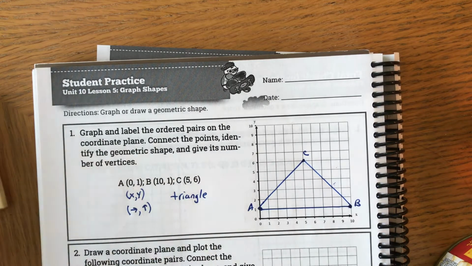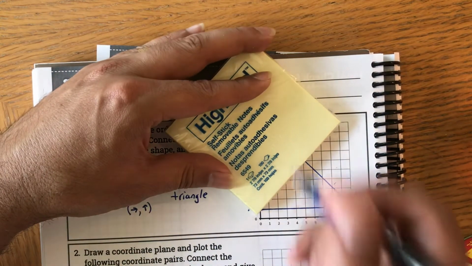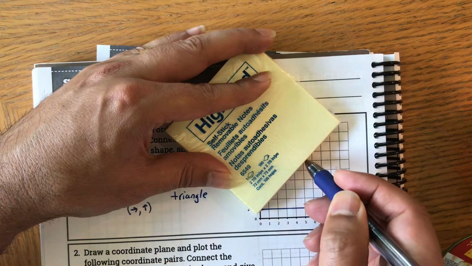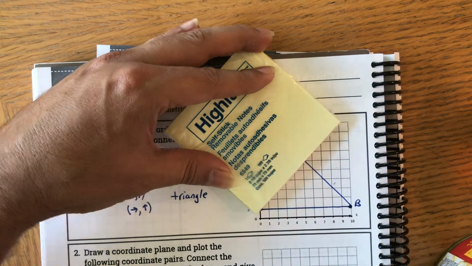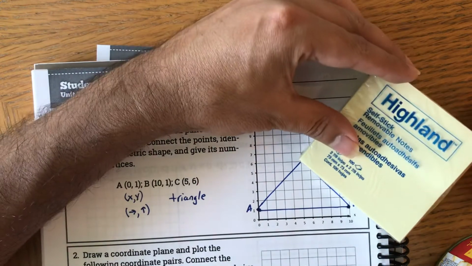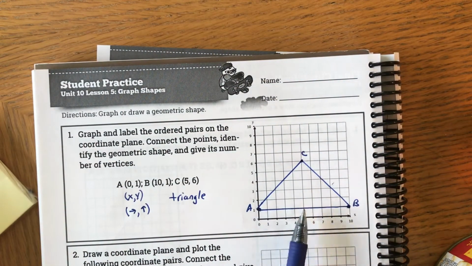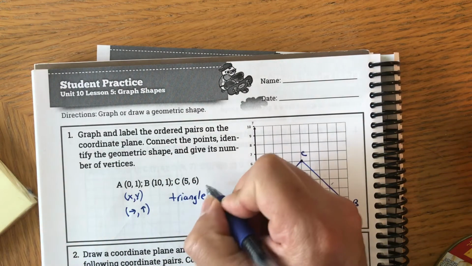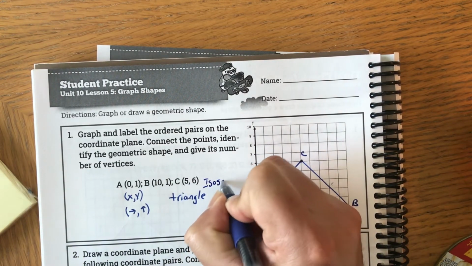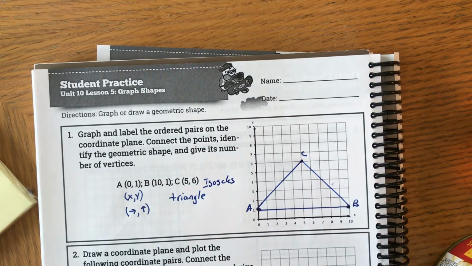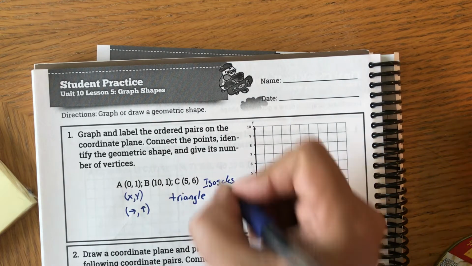I don't have my ruler here to measure. Well, let me see this. From here to here. Okay. From here to there, yeah. And then from there, no. These two sides are the same. This is a longer length, so this one we would call an isosceles triangle. Yeah, I spelled that wrong.